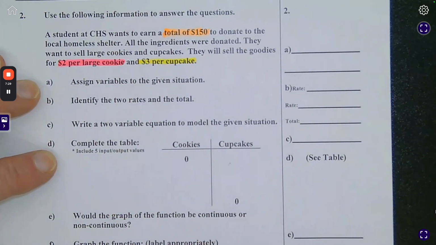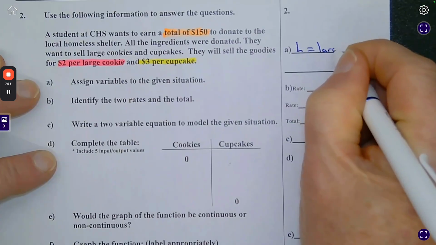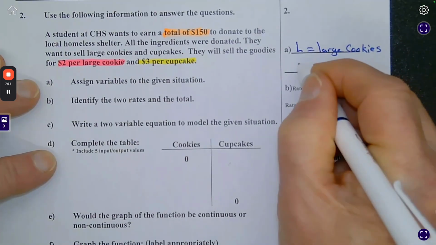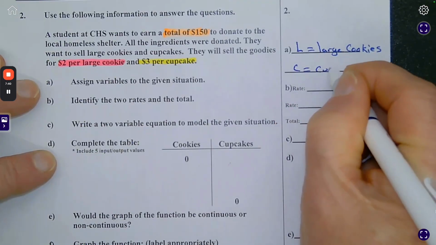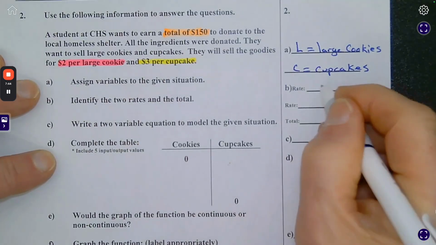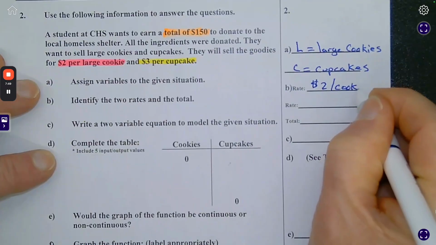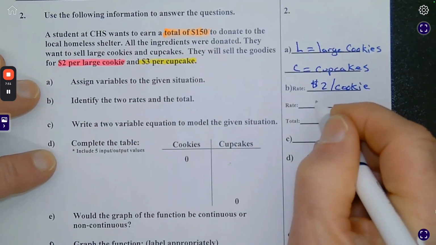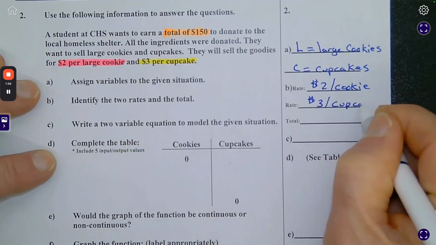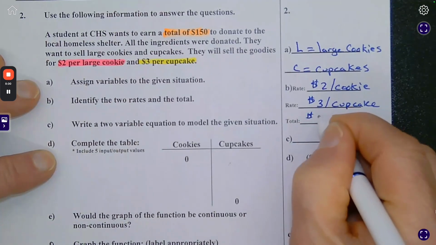Okay. Let's assign some variables. I'm going to let L equal large cookies. And I'm going to let C equal cupcakes. All right, what's the first rate? Well, the first rate is $2 per cookie. And the second rate is $3 per cupcake. And the total, well, that's $150 that this young person earned.